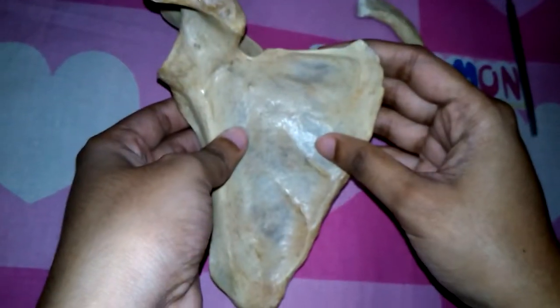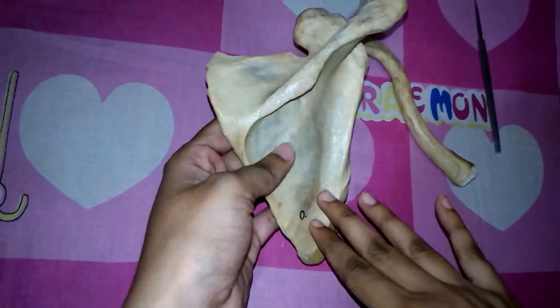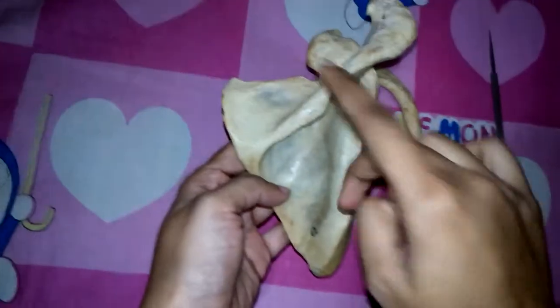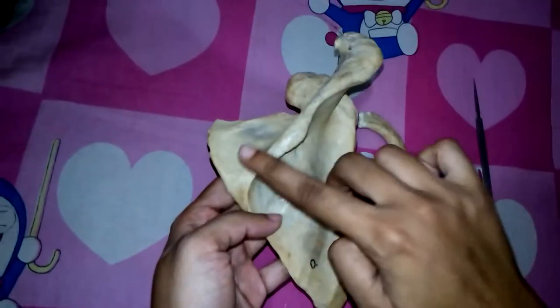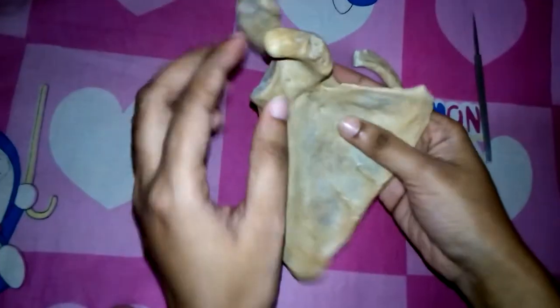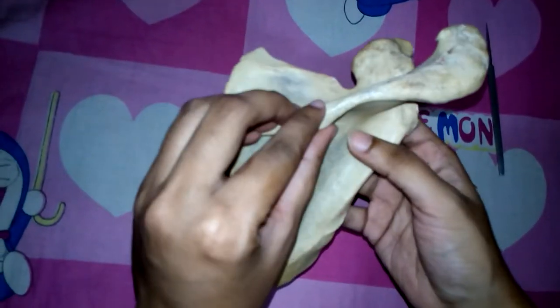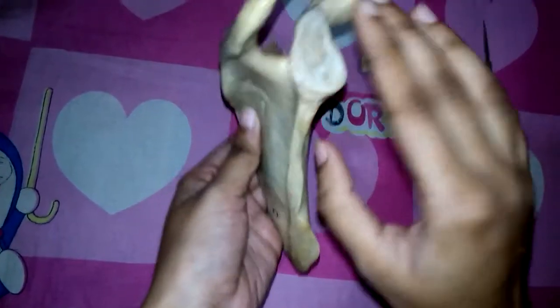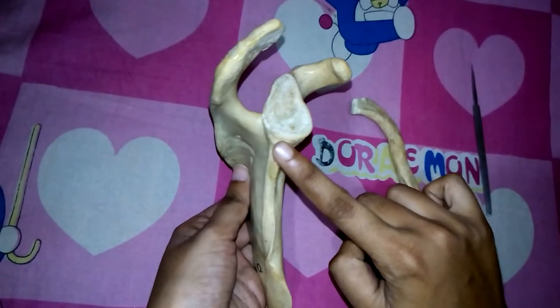It is the scapula of the right side. It has a costal surface and a dorsal surface. The dorsal surface is separated into the supraspinatus fossa and infraspinatus fossa by the crest of the spine. It has three processes: coracoid process, acromion process, and spinous process. It has the glenoid cavity, with the supraglenoid tubercle and infraglenoid tubercle.